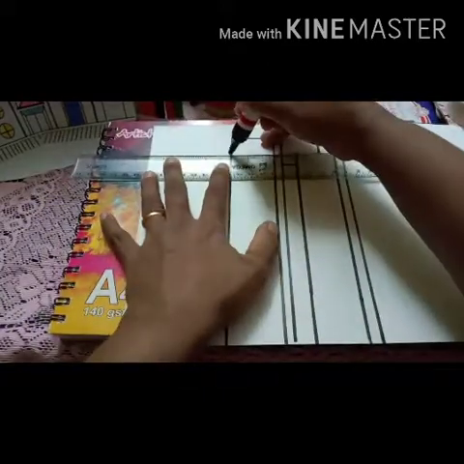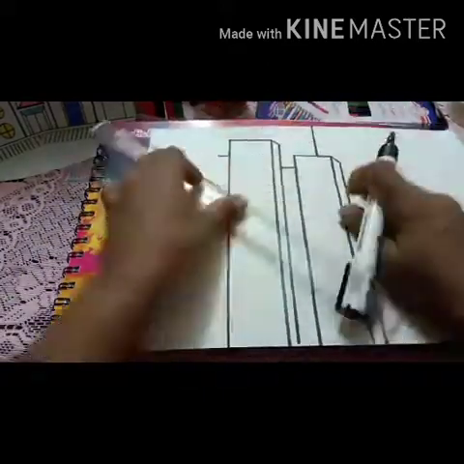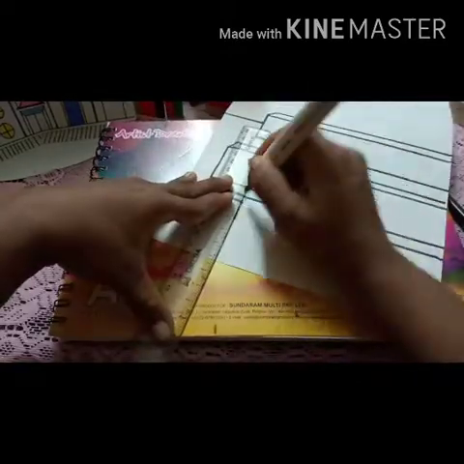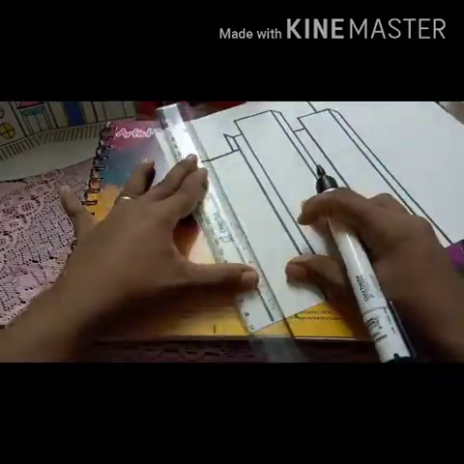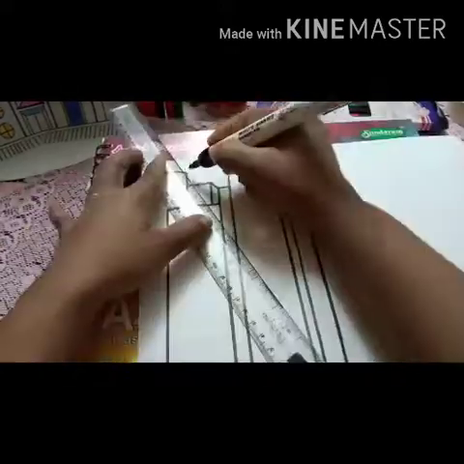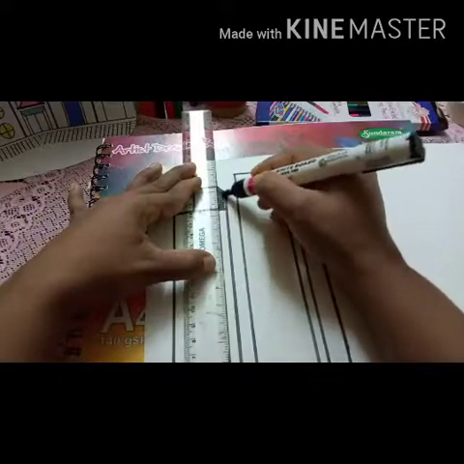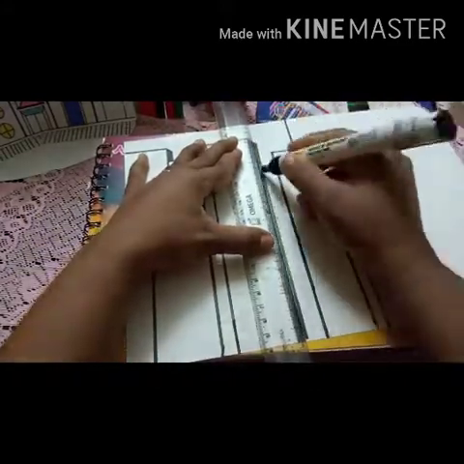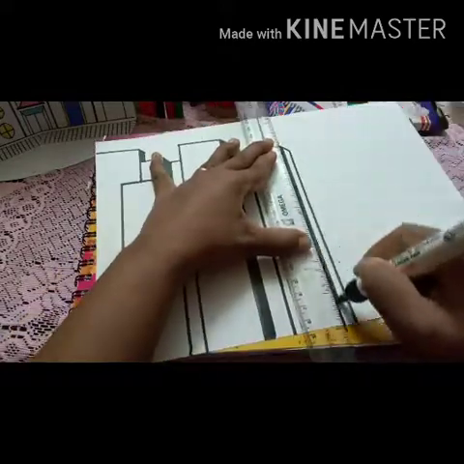You can draw some tall buildings, some short buildings, some with triangle roof, some with circular roof. So it's all up to you. I have done flat roofs here. And in order to give them a 3D look, if you see, I am darkening one side of the building, it gives a 3D look.